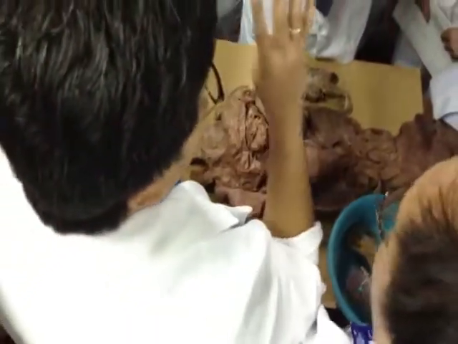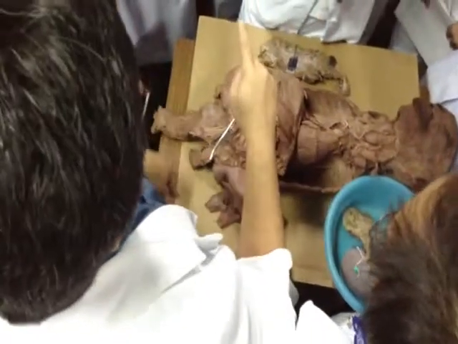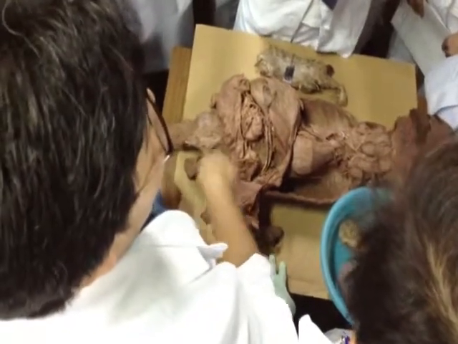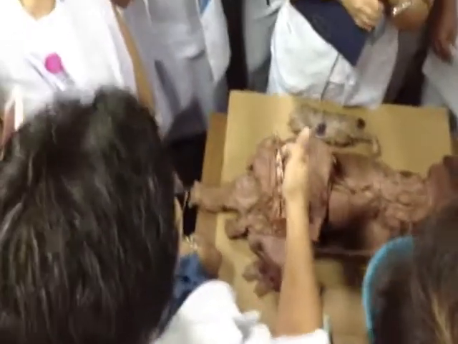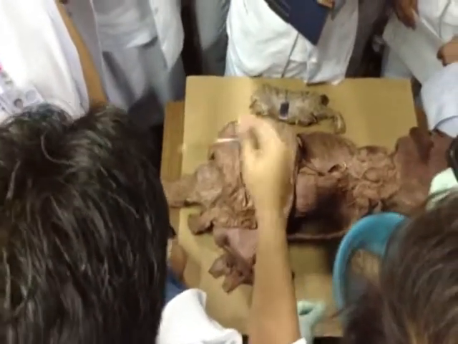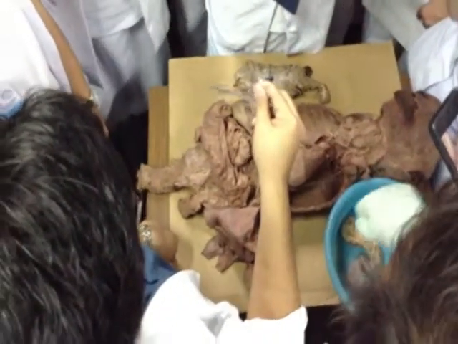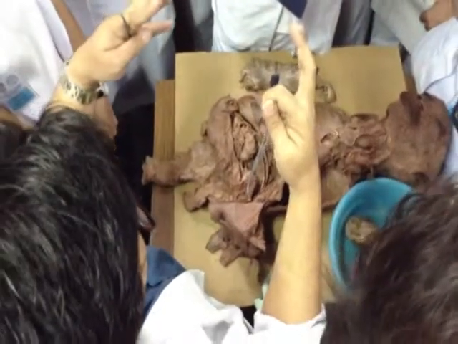That's why the function is abnormal. It will become big, no? What is the term? If you have enlarged spleen, splenomegaly. So there are diseases in the hematopoietic system, no? If you have diseases, anemia, it will become big, especially in children.